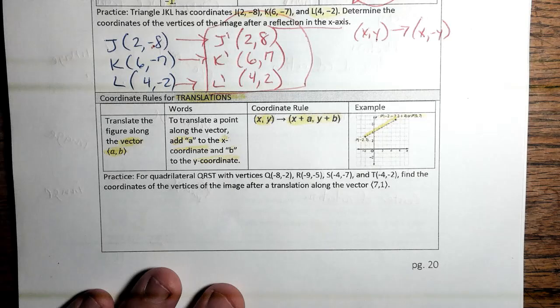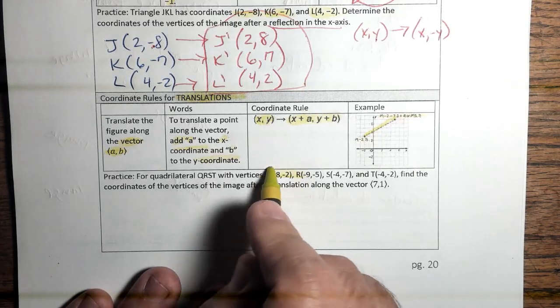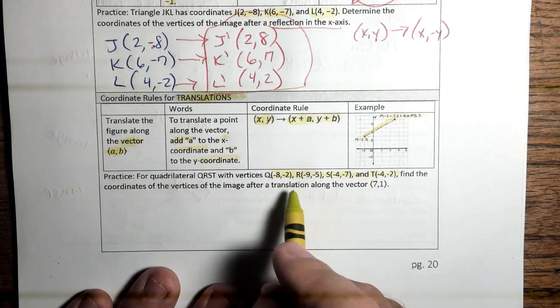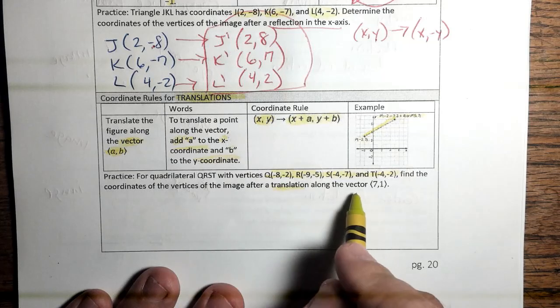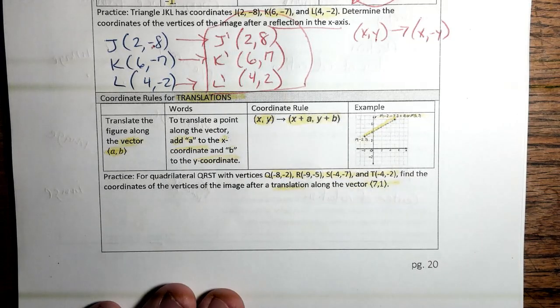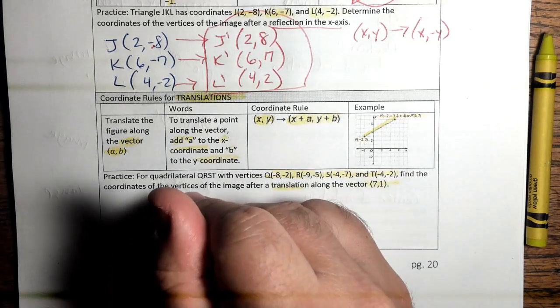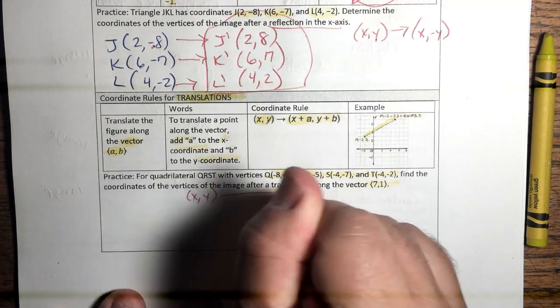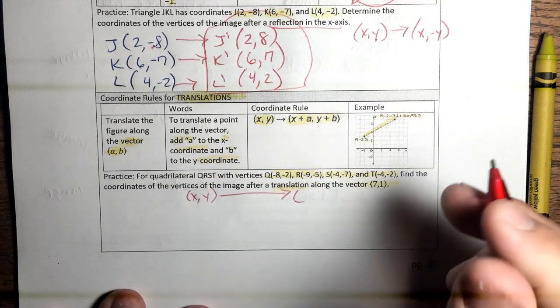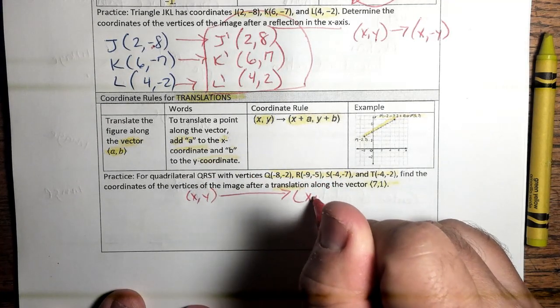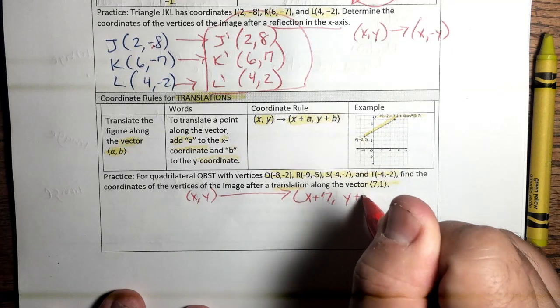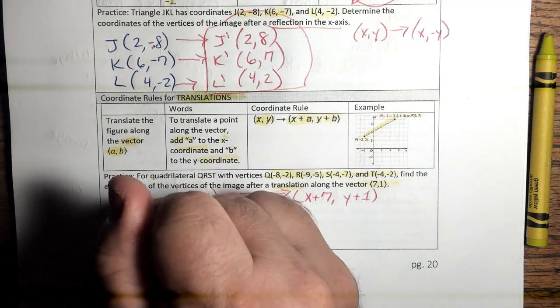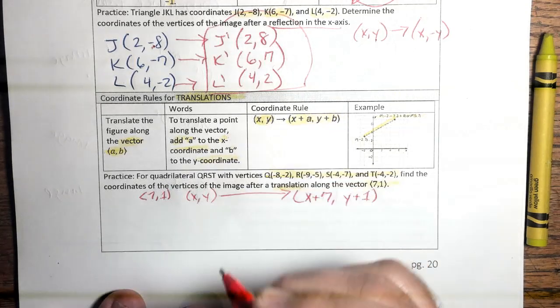So quadrilateral QRST has vertices, and here are our points. Okay, now we're translating this along vector 7, 1. So let me just show you how we're going to do this. Your x comma y is going to be, since this is 7, 1, x plus 7, y plus 1. Our vector is 7, 1.